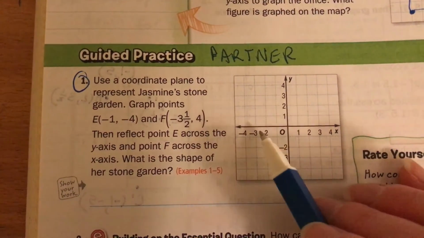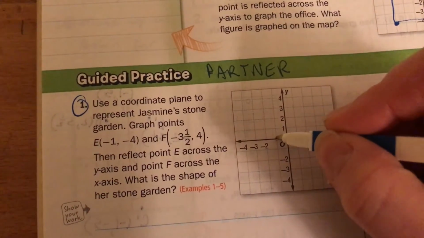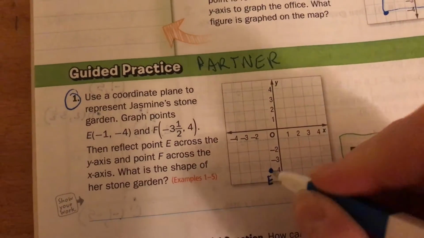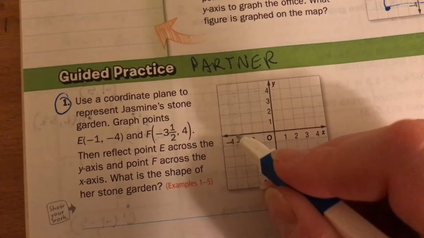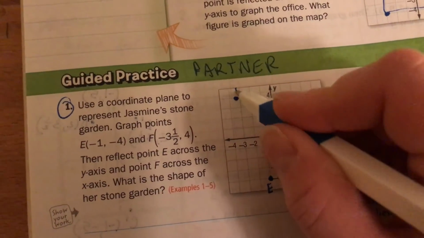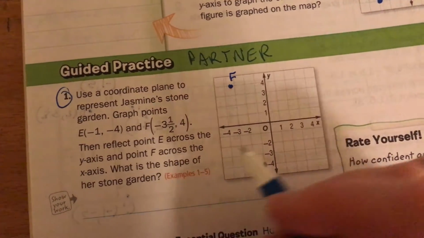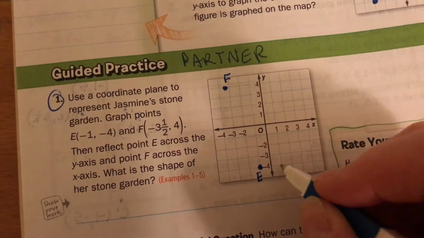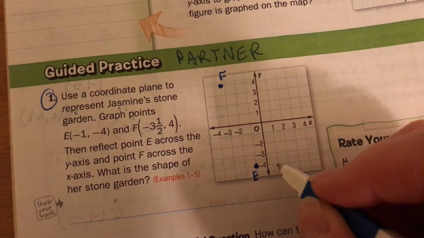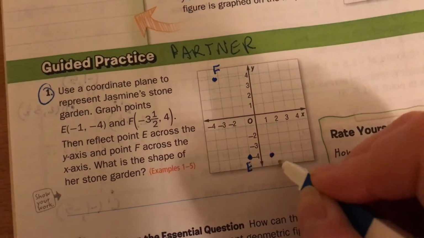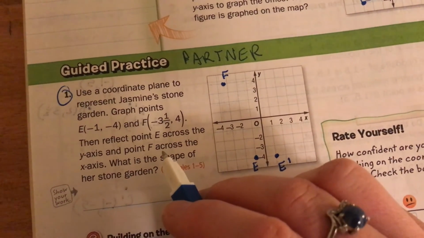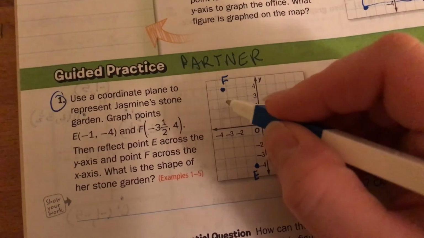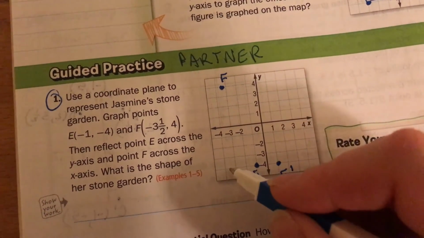So I'm graphing negative 1, negative 4. Oh, negative 1, negative 4, that'd be down here. That's E. F is negative 3.5, positive 4. And then reflect point E across the y-axis. So E is going to jump across the y-axis right here. And then reflect point F across the x-axis. So that's going to be negative 3.5, negative 4.